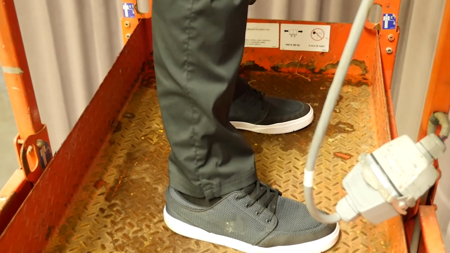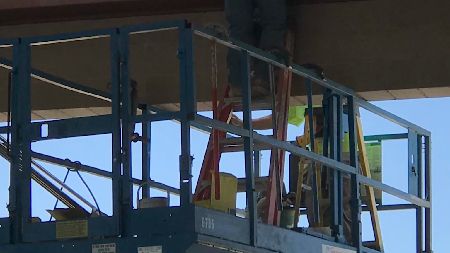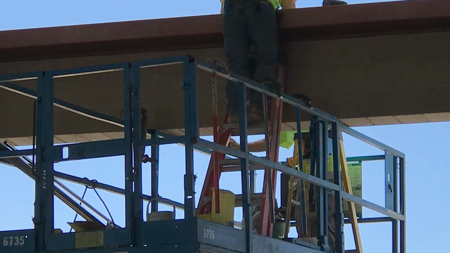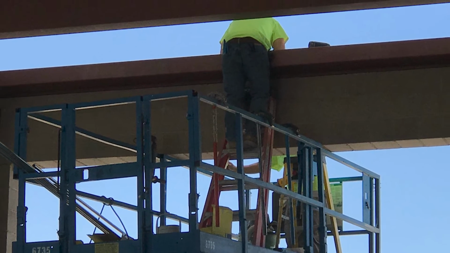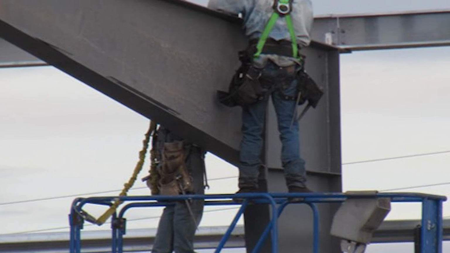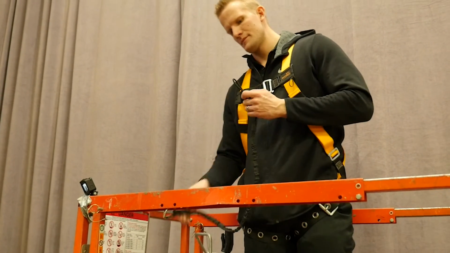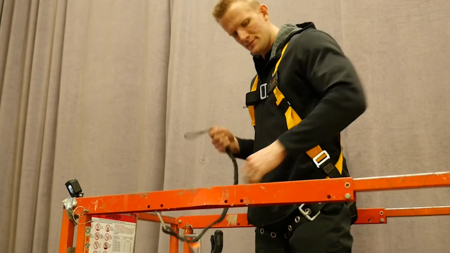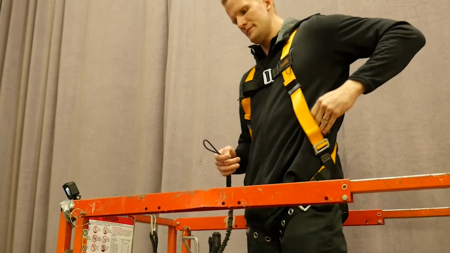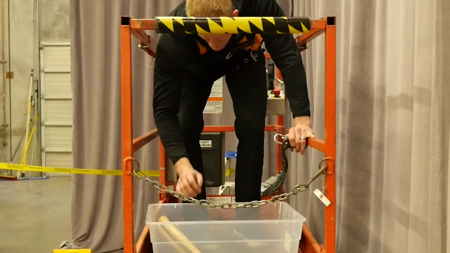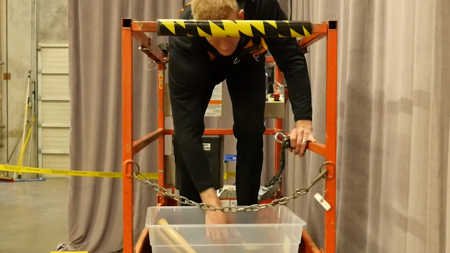Maintain firm footing on the platform floor. Do not use buckets, or ladders, to raise the working height. Never stand, or sit, on the guardrails. Tools and materials should be secured to the platform. Take extra precautions to prevent objects from falling. Use storage containers, and tool lanyards, as needed.